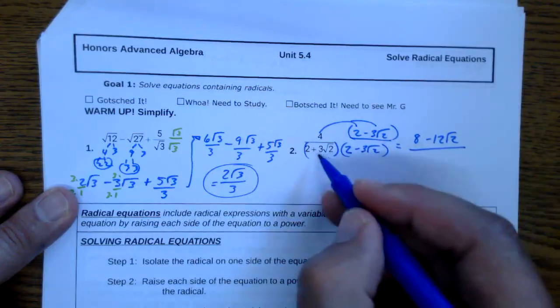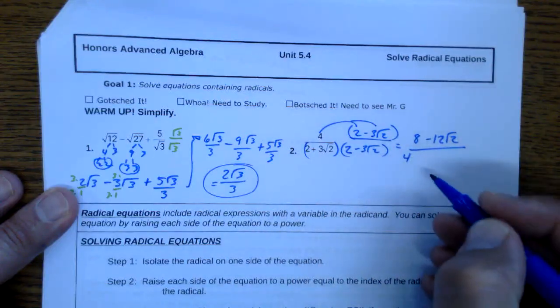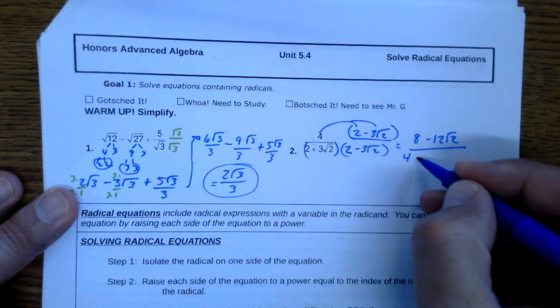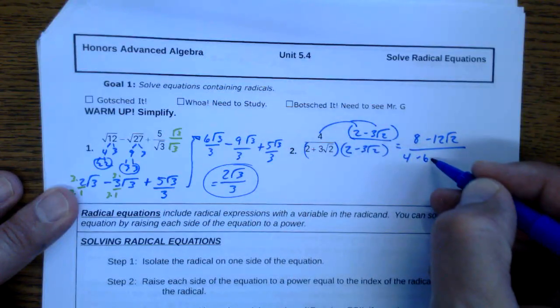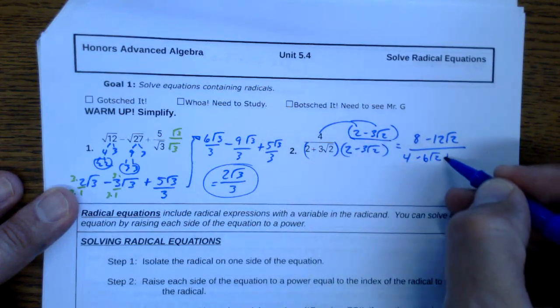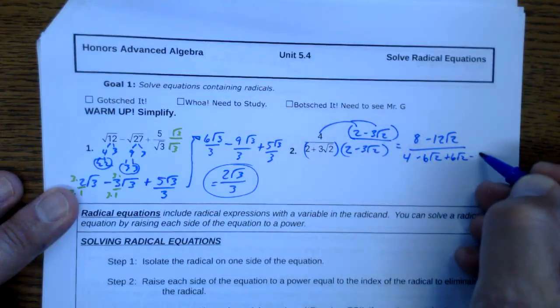And then we're going to FOIL the bottom. First, outers, inners, last. 2 times 2 is 4. Outers and inners, you don't have to write. They're going to cancel. But I'll go ahead and write them so you can see it. 2 times negative 3 root 2 is negative 6 root 2. 3 root 2 times 2 is 6 root 2. And 3 times negative 3 is negative 9.